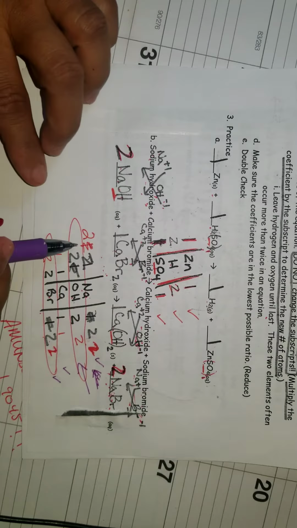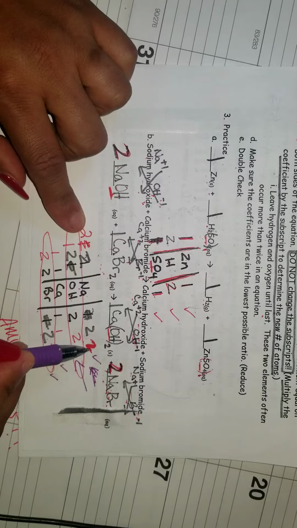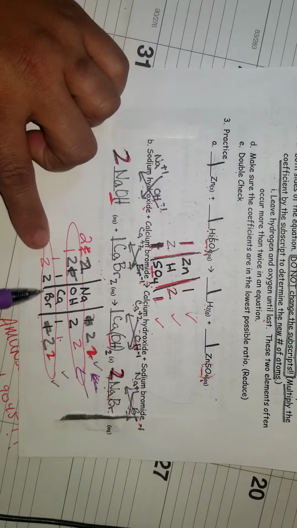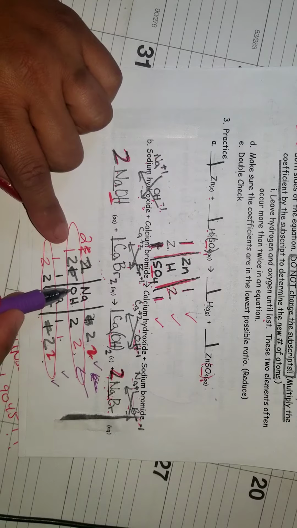Now that we see it, we have our sodiums. Both of those are also balanced. The calcium is balanced and the BRs are balanced. The only thing left is the OHs.